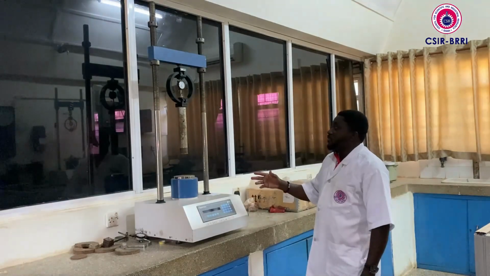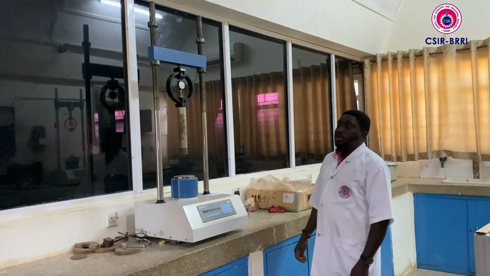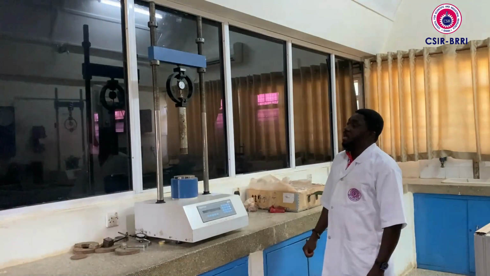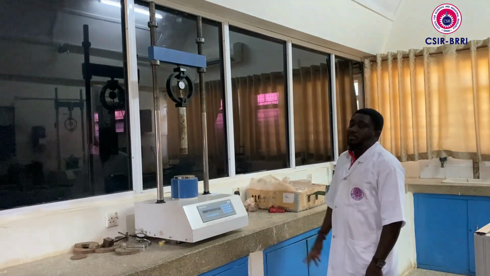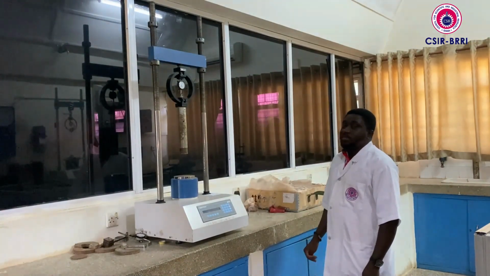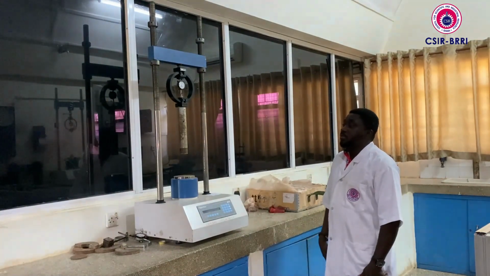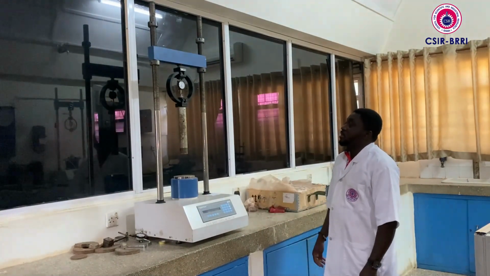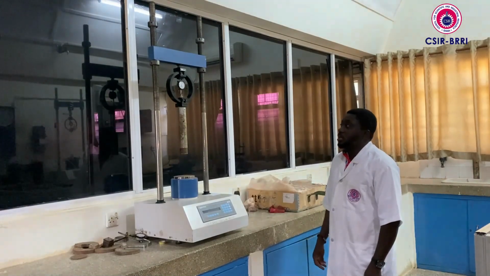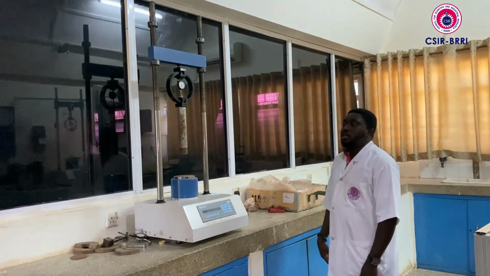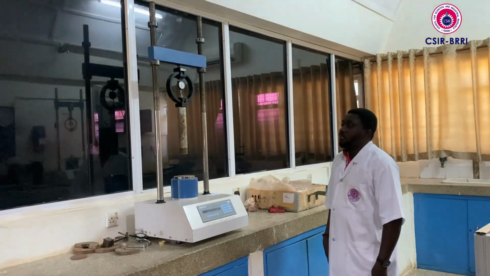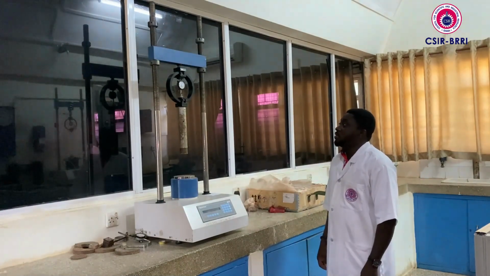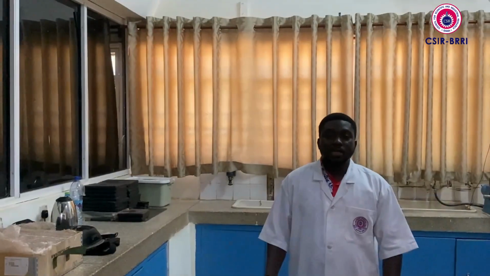So this equipment here is called the California Bearing Ratio equipment, or simply CBR equipment. And this is very important in road design because the CBR is used in calculating the thickness of the various pavement layers that are used in the road construction. So we use this equipment to determine the CBRs of materials that are used in the road construction. So you can see that we have all the equipment when it comes to geotechnical design.